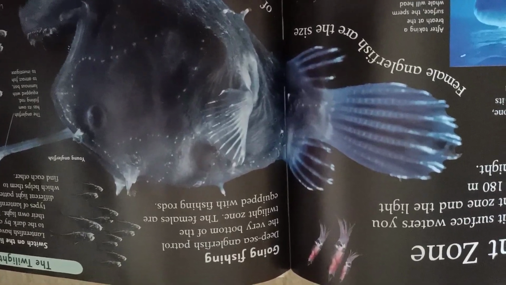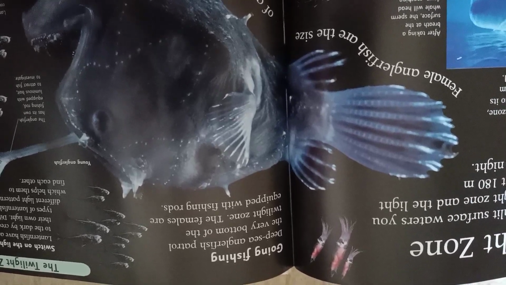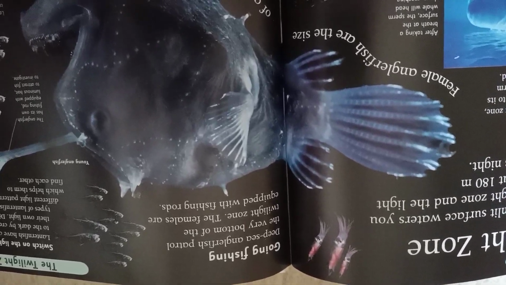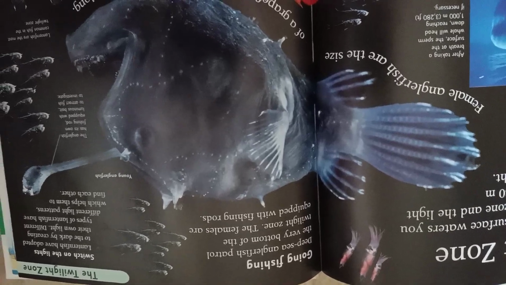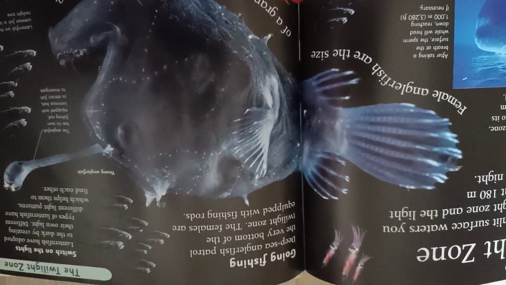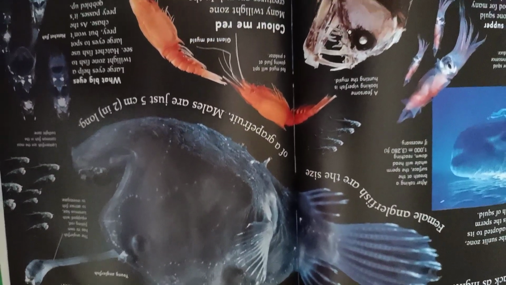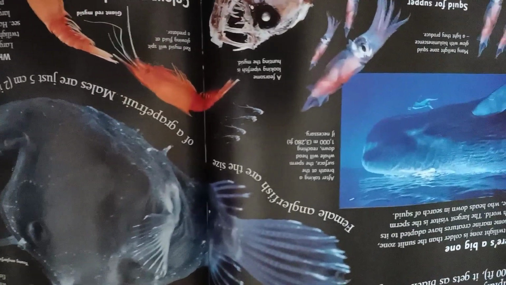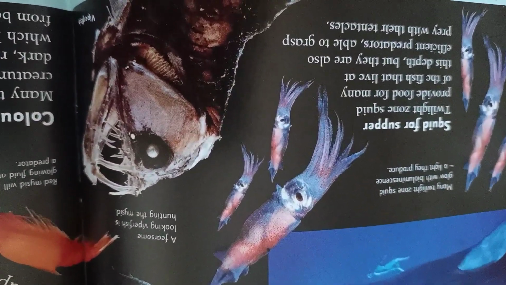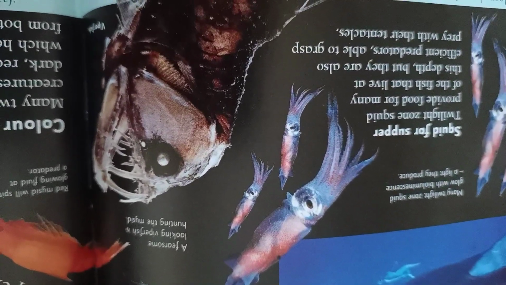Deep sea anglerfish patrol the very bottom of the twilight zone. The females are equipped with fishing rods. Wow. So, twilight zone is all about the anglerfish and sperm whale. What is this? Squid for supper? Twilight zone squid provide food for many of the fish that live at the depth. But they are also efficient predators able to grasp prey with their tentacles.